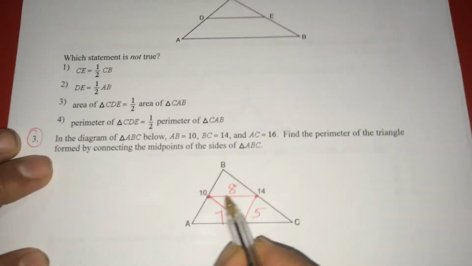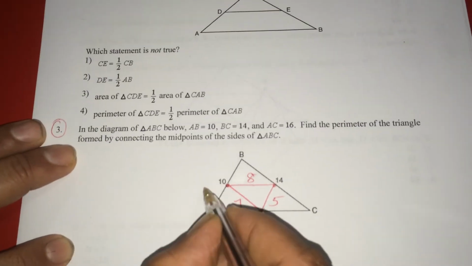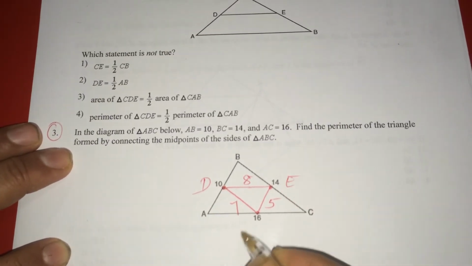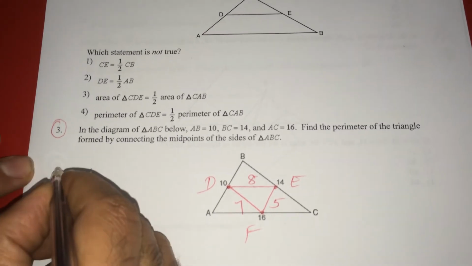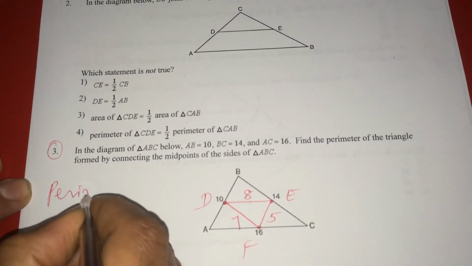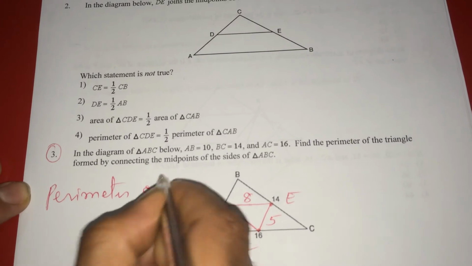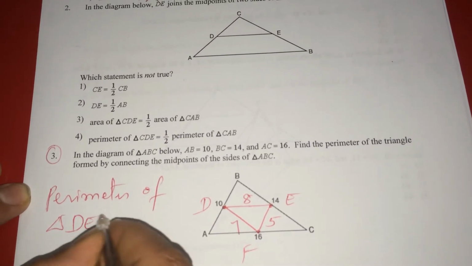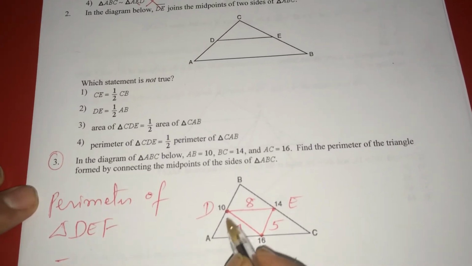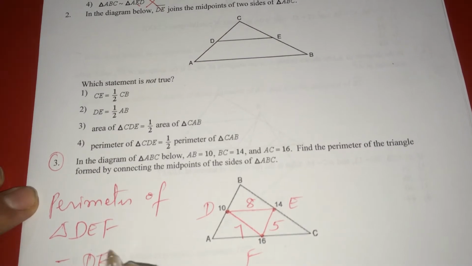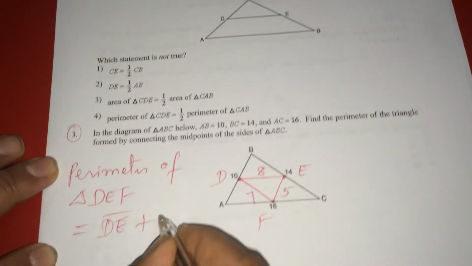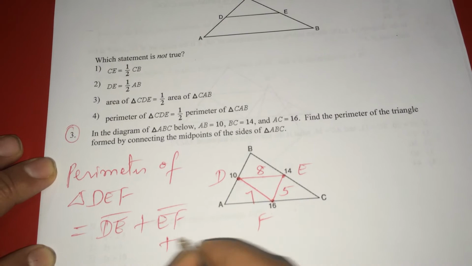Now we want the perimeter of this triangle. Suppose I name it DEF. The perimeter of triangle DEF is equal to DE plus EF plus FD.